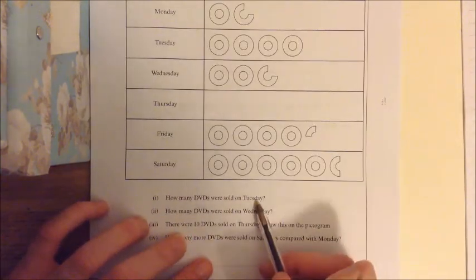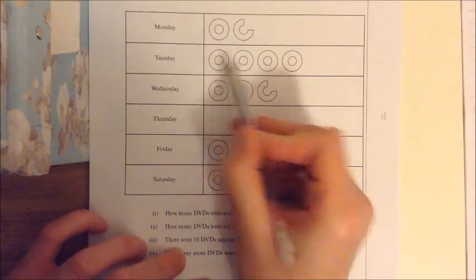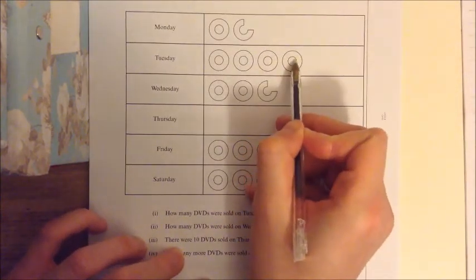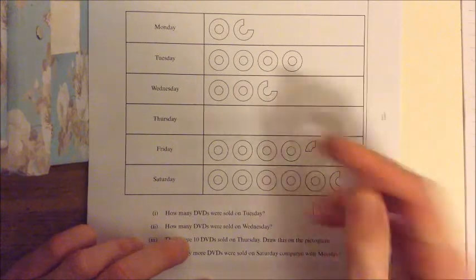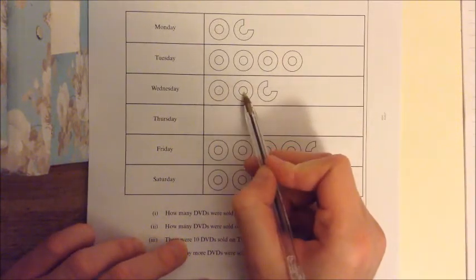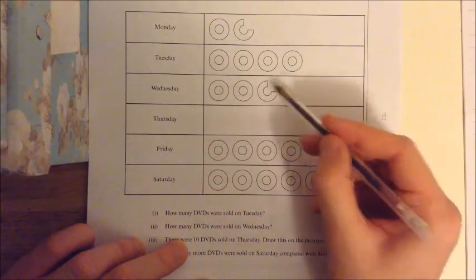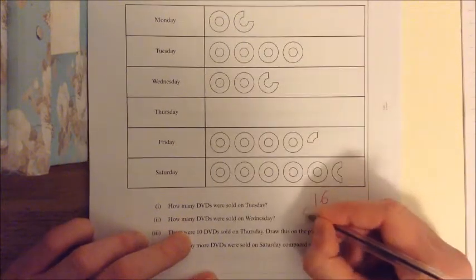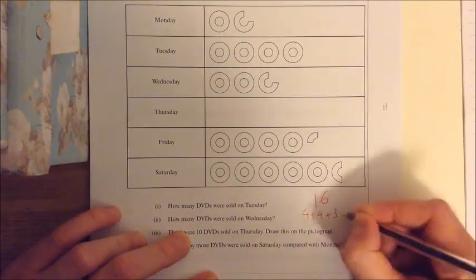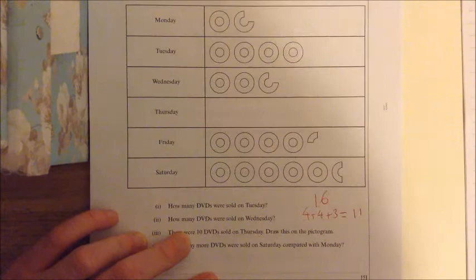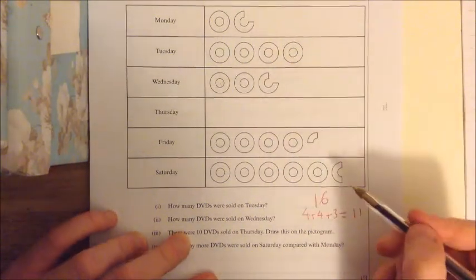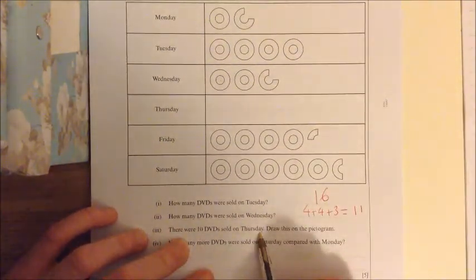How many DVDs were sold on Tuesday? So each of these is worth 4. So we've got 4, 8, 12, 16. How many sold on Wednesday? 4, 8. And then we've got 1, 2, 3. So 8, add 3 is 11. Remember, this represents 3.